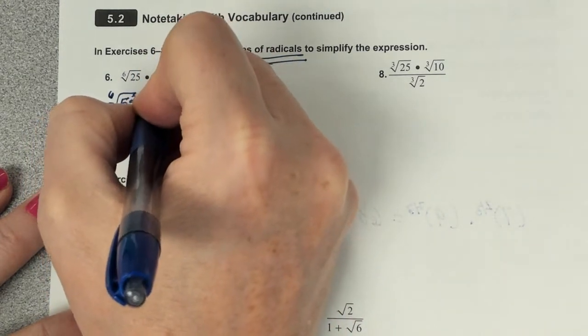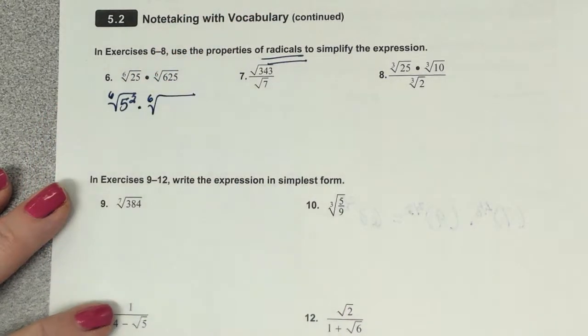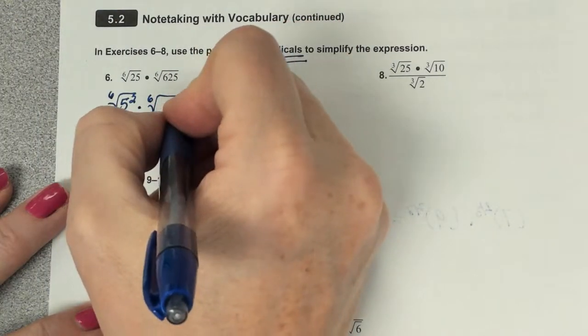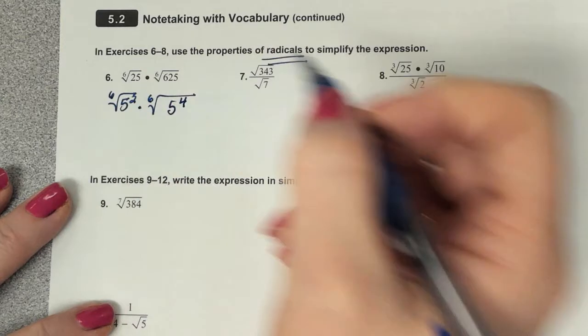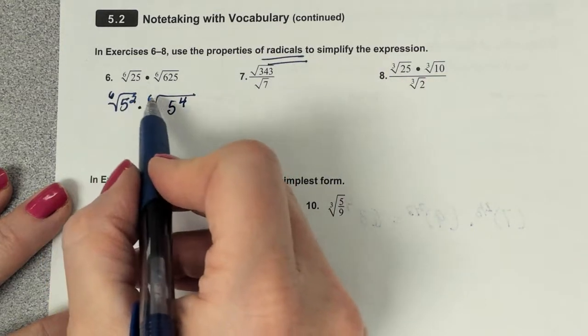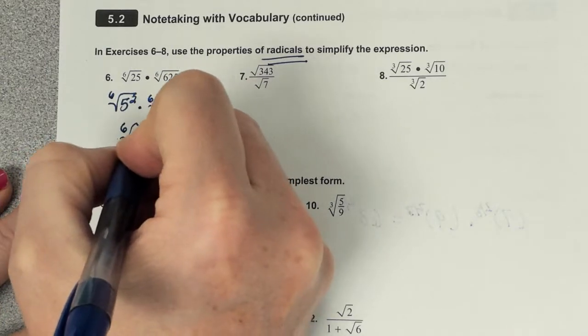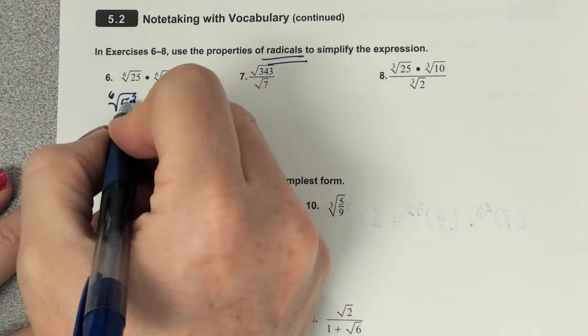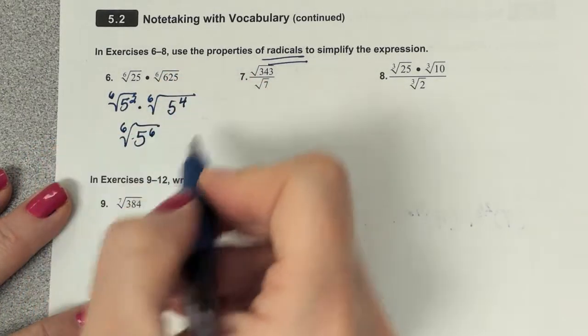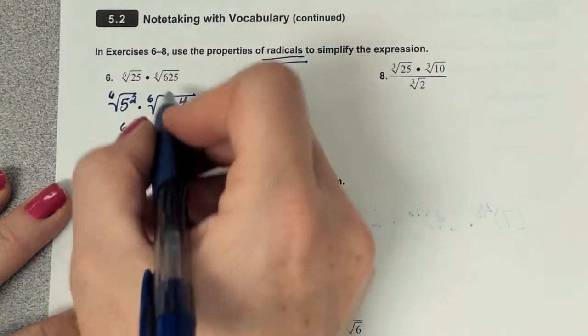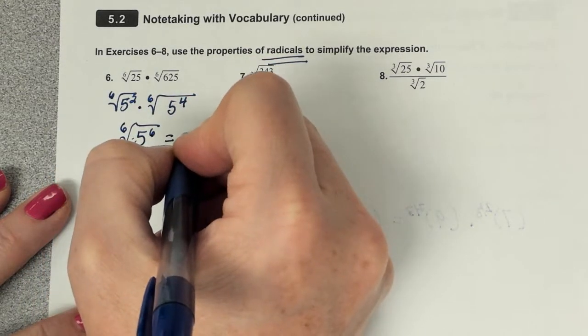And then this would be the 6th root, 625. Anybody know what multiplies to be 625? It's actually 25 times 25. So what's that going to be then? 5 to the 4th. So now look, I've got like roots. So this is going to be the 6th root of 5 to what power? 6. So if I had the 6th root of 5 to the 6th, what's it going to be? Just 5.